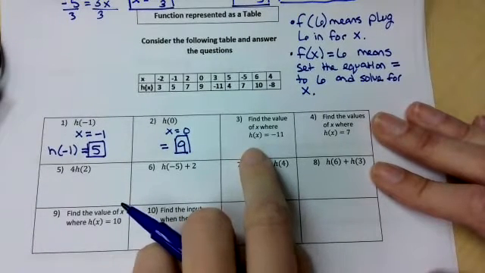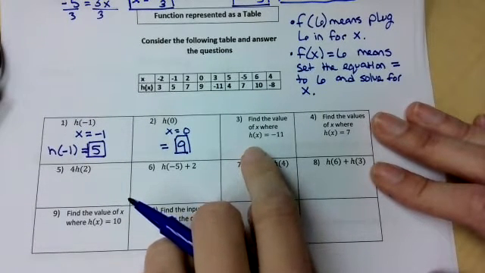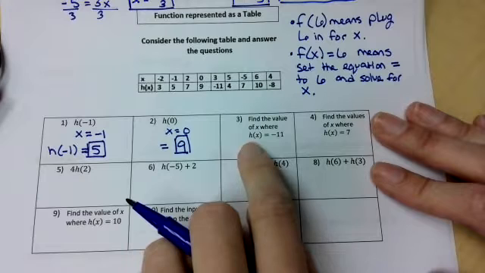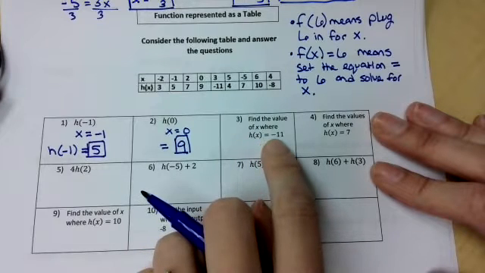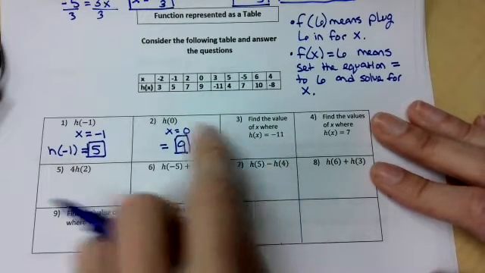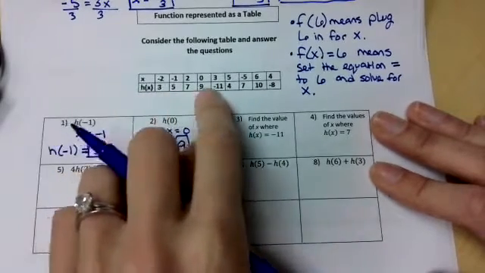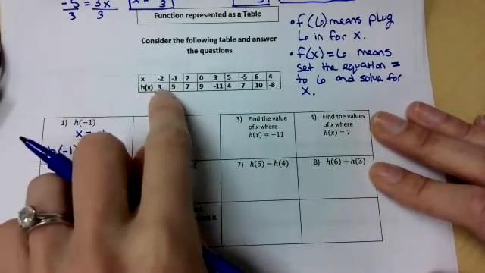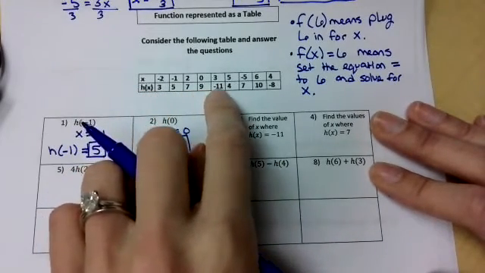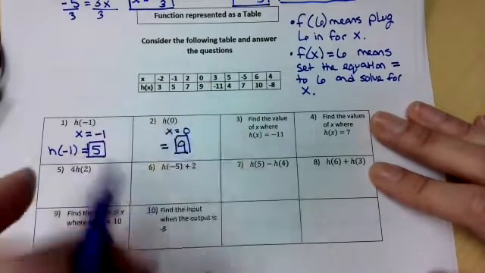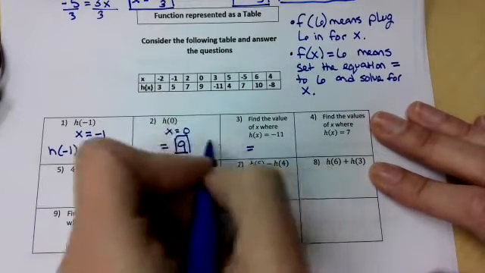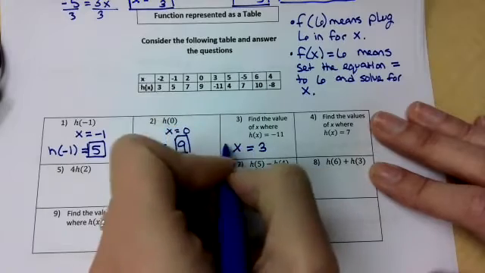Find the value of x where h of x is equal to -11. So if h of x is equal to -11, I'm going to go along the h of x to where I see -11, and my x value is 3. So I'm going to say x equals 3.